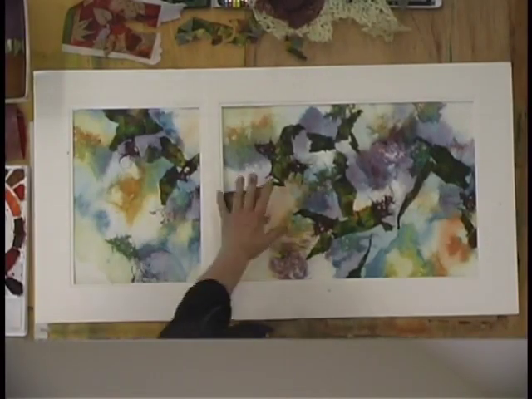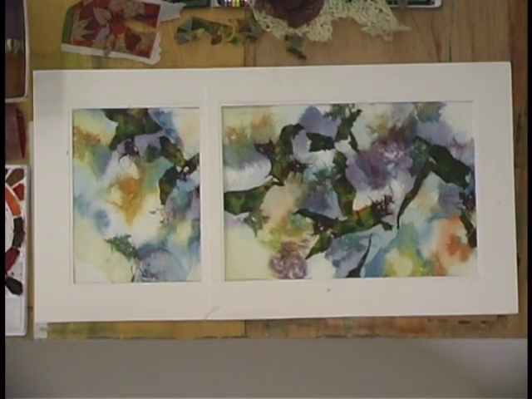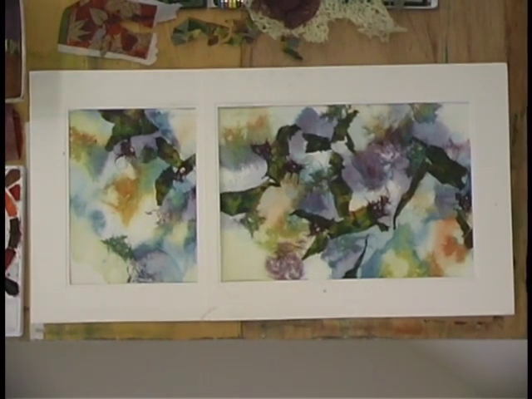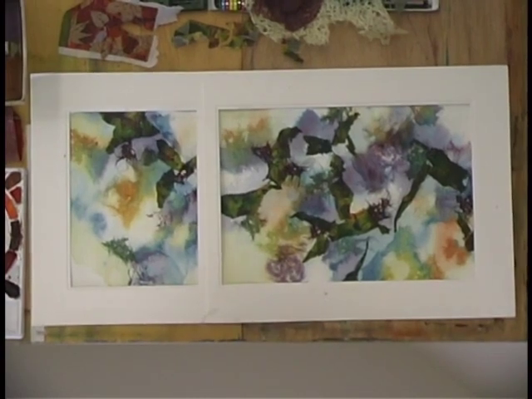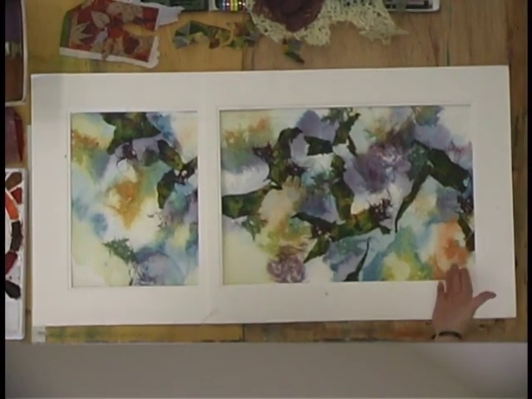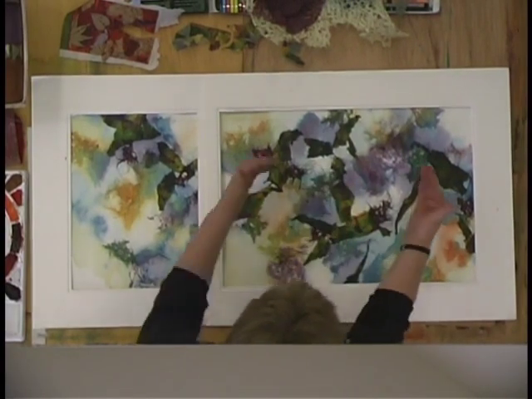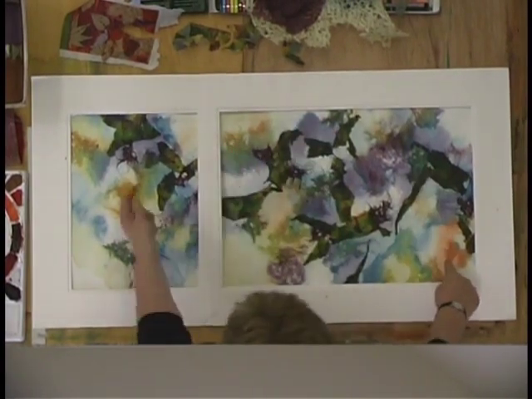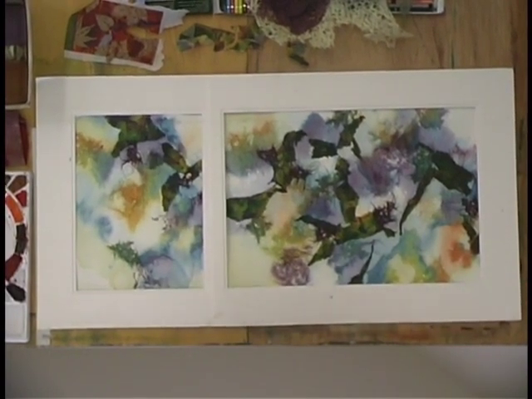Now my paper is absolutely dry, so this is the point where you need to look at the painting. What does it need? Are the shapes connected? Do you want to intensify some colors? Do you want to change the color balance? You know, do you need to pull some warm? See, that would be nice to pull a little warm in here. There's no warm in here. Warm is sort of isolated, so we definitely need to get our cool, warm balance.